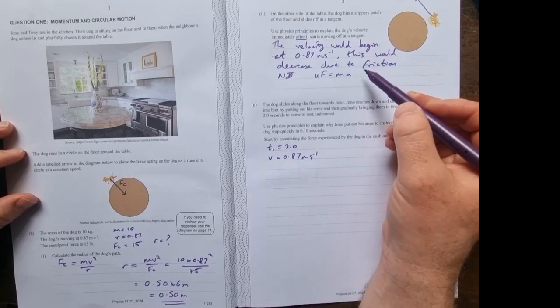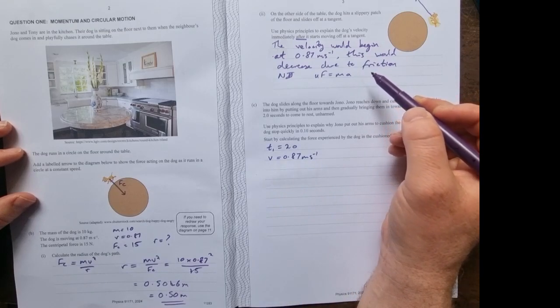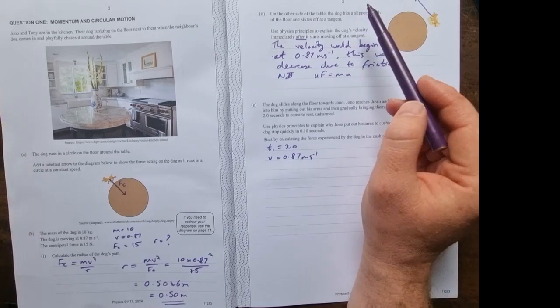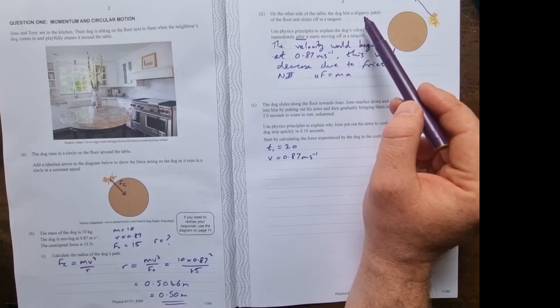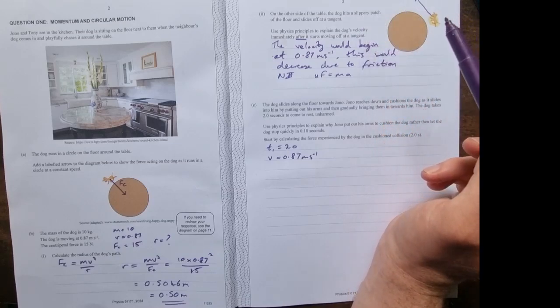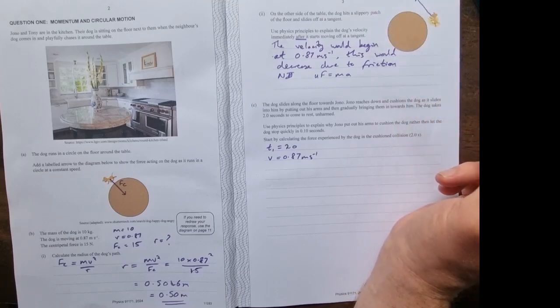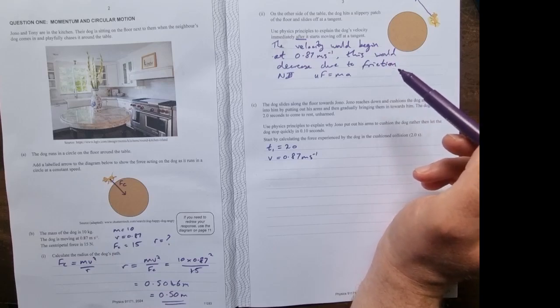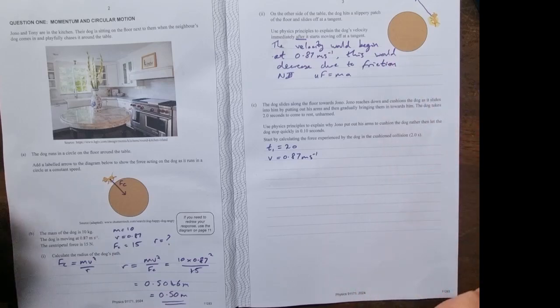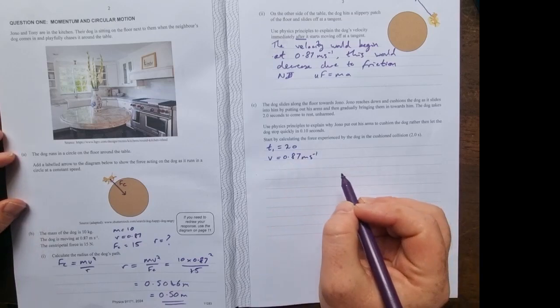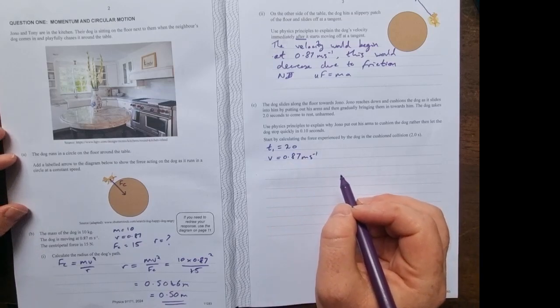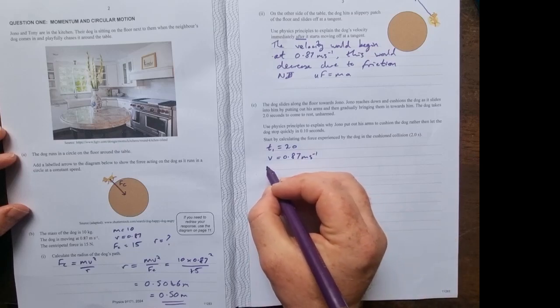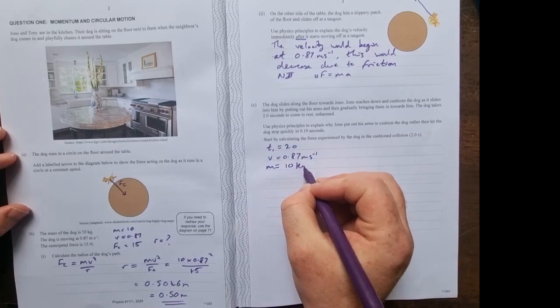Which doesn't sit very well with this previous question, but unless we're expected to assume that there's no frictional force here, but I don't think that would be safe to assume. I don't think it's said, it said it's a slippery patch, it hasn't said that there's no friction, so there would still be some friction which would reduce the dog's velocity. But we're going to use this velocity value anyway. That's the one that we've got. And the mass of the dog is 10 kilograms.